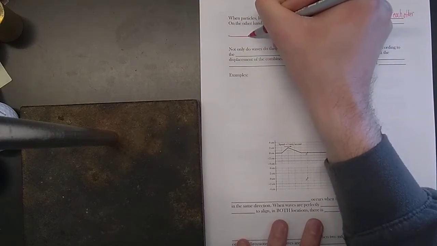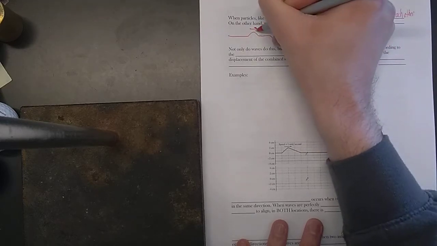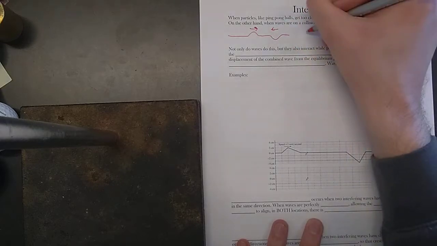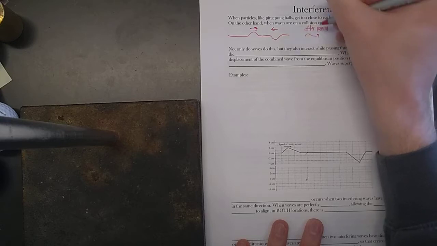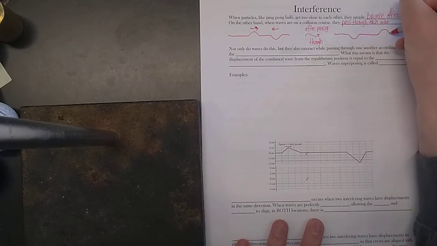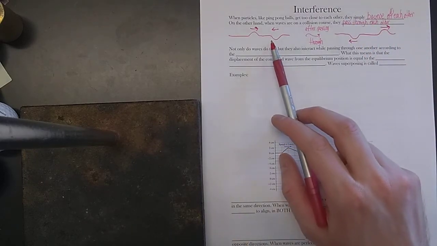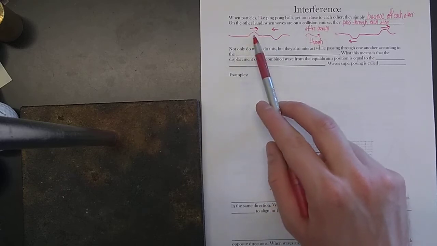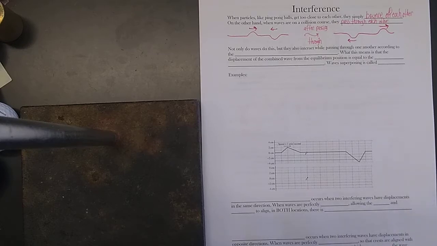So, for instance, here's a couple of wave pulses. One is heading in this direction, one is heading in this direction. After they pass through, here's what they look like. We know that they must have passed through each other because this wave is now on the left-hand side, and this wave is now on the right-hand side. They've essentially swapped places, okay? But that happened because they simply passed through one another.